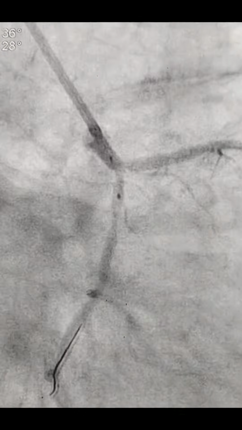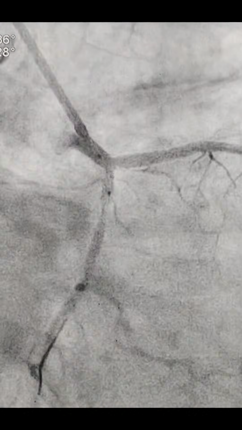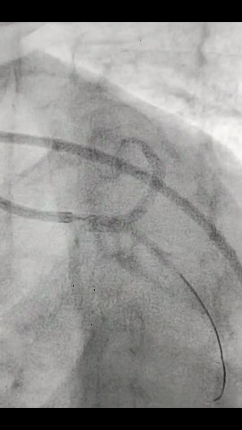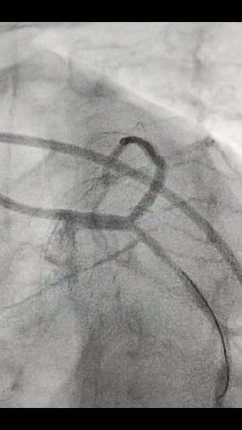And this is the balloon to open the strut into LCX, and then we inflated this balloon. It is a 2.5 balloon. That pinching has improved, so there's no need to put another stent. This was a provisional stenting from LM to LAD for this ostial LAD lesion. So this is the LM to LAD angioplasty, and LCX also got saved.